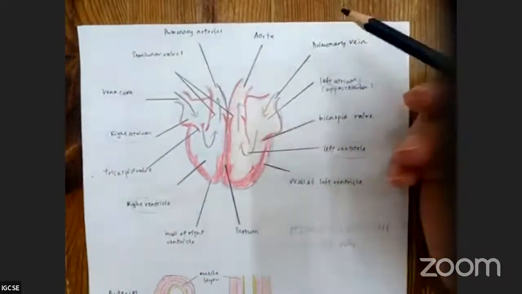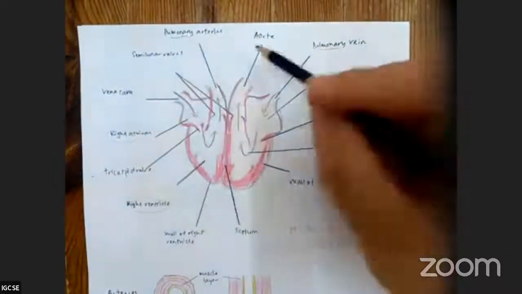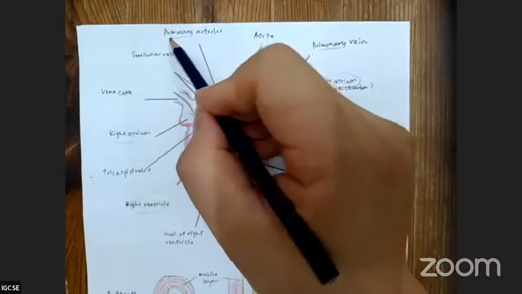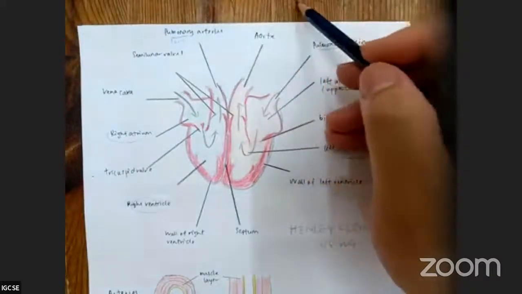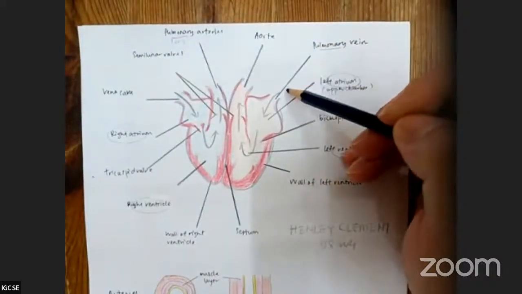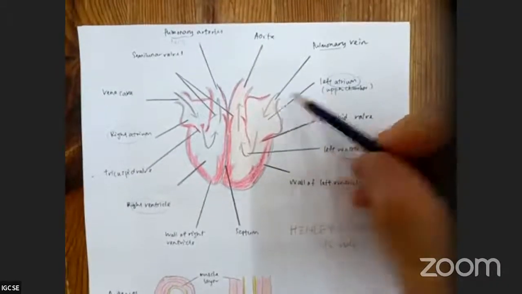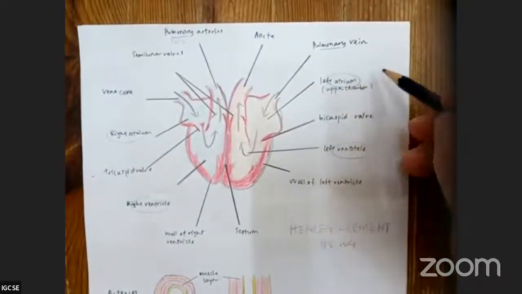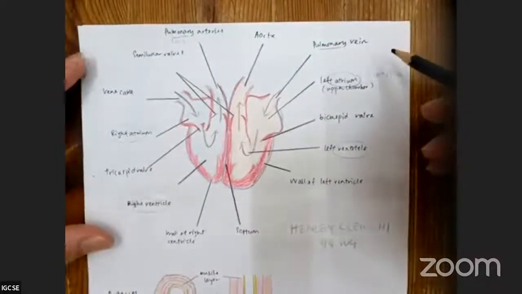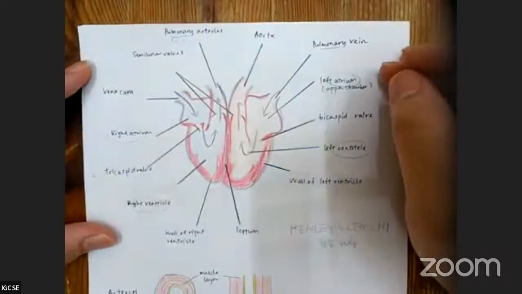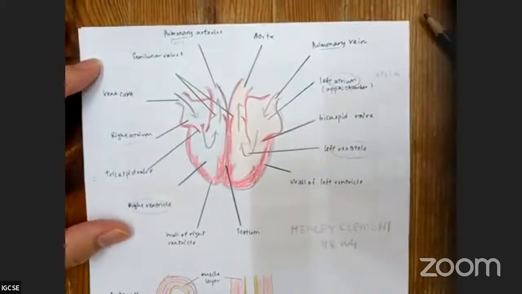We have 2 words. You see this word pulmonary. Pulmonary means lung. This artery goes to the lung and then comes back to join the left atrium. Atrium is the singular, the plural is atria. So this is the whole thing. I will write it one by one so that you can follow.